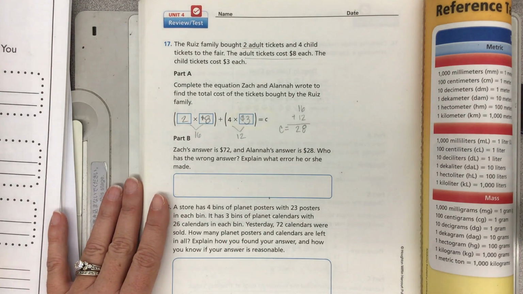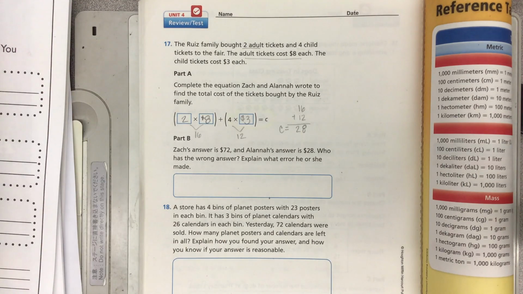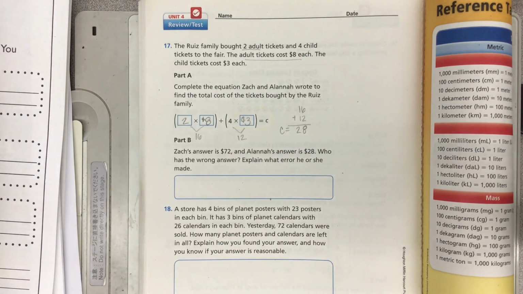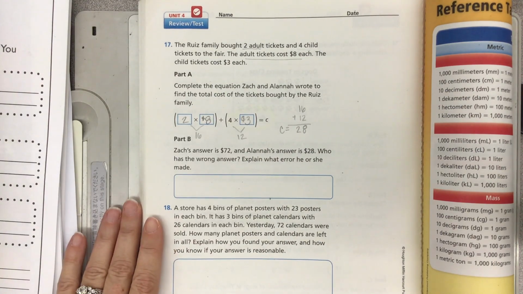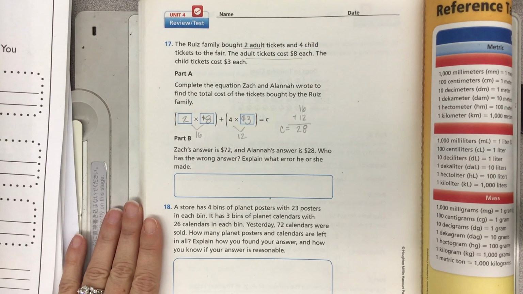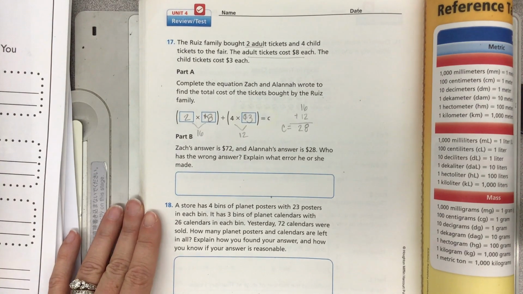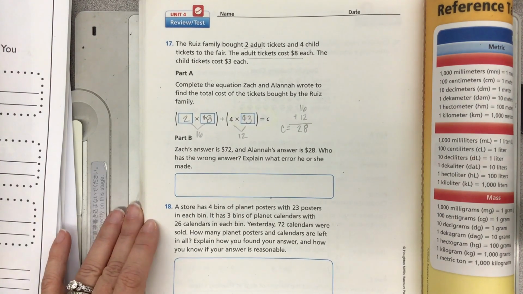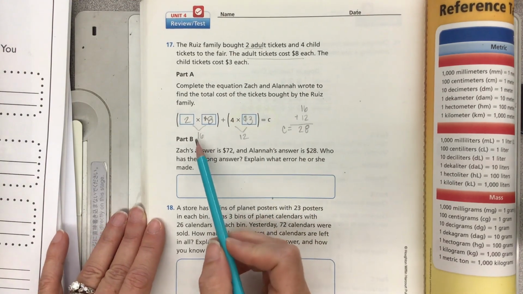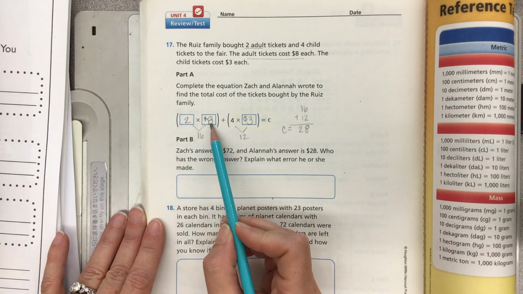Okay, we'll give her some time. We're allowed to move on. So look up here, Harper. We put in 2 and 8 because 2 adult tickets and each one cost $8.